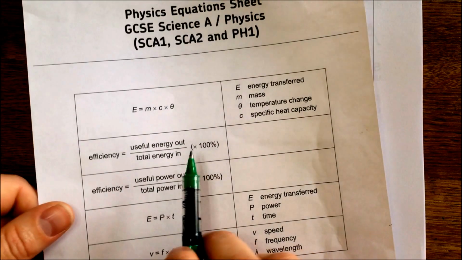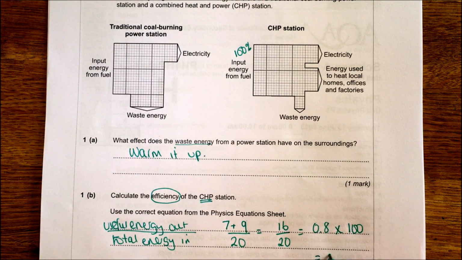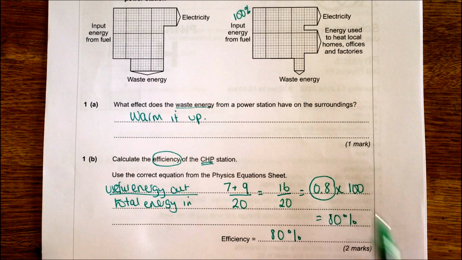Remember here on our equation sheet we need to multiply it by 100, and that would then give us 80%. So 80% efficiency. If you'd left it as 0.8, that would have been absolutely fine. You would have got the marks for that. It wouldn't have been a problem. Or you could have converted it to the percentage as 80%.